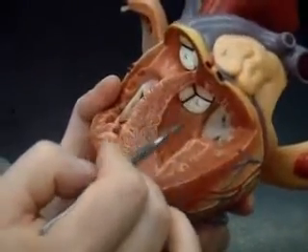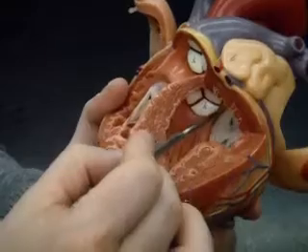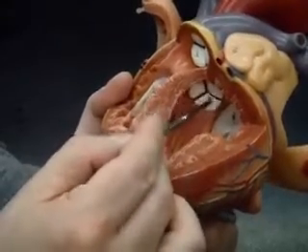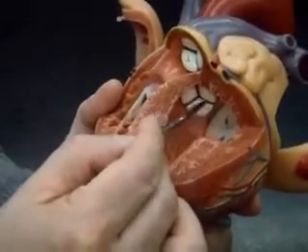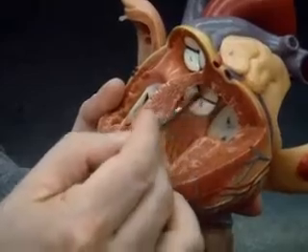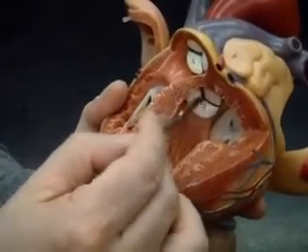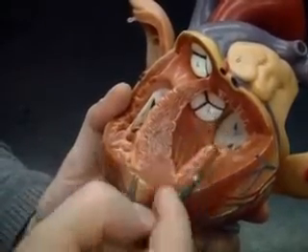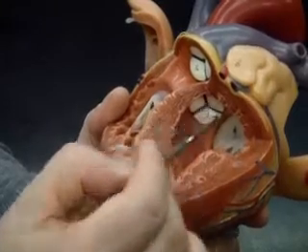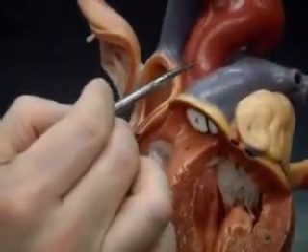Turning this way here, in the left ventricle, we're seeing a valve in there as well, and that is the aortic semilunar valve. So that is the aortic semilunar valve. So when our left ventricle contracts, it's going to push blood through that and into the aorta.